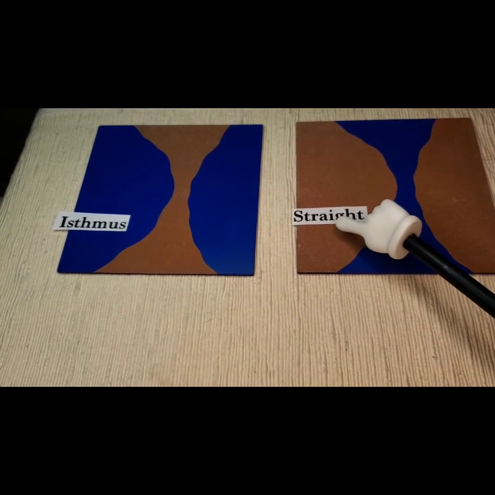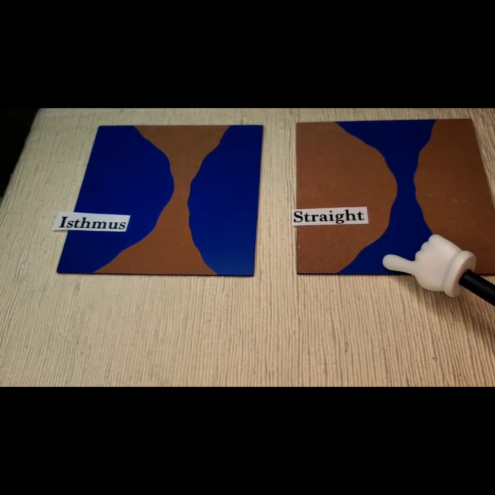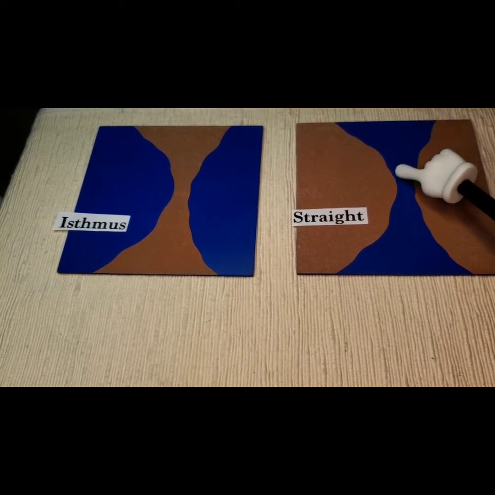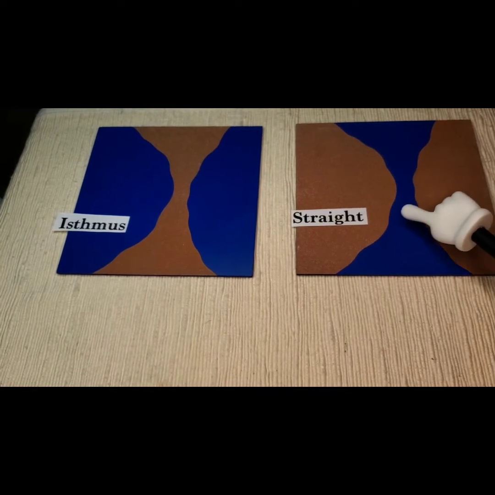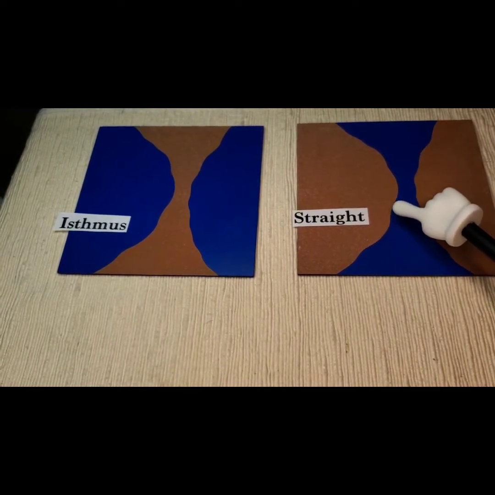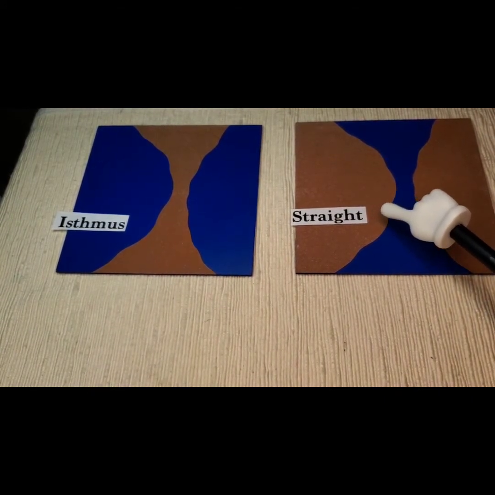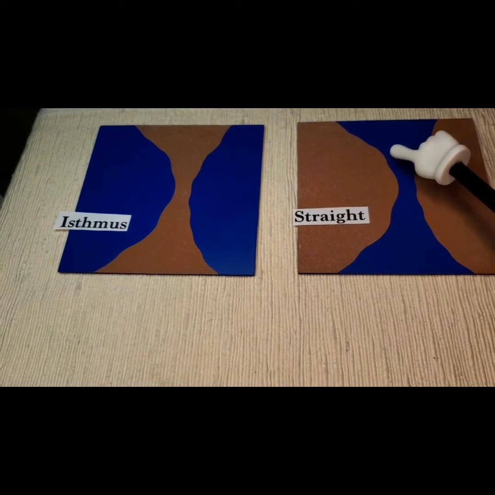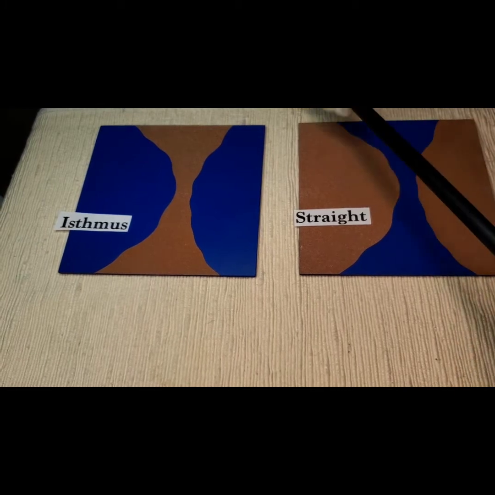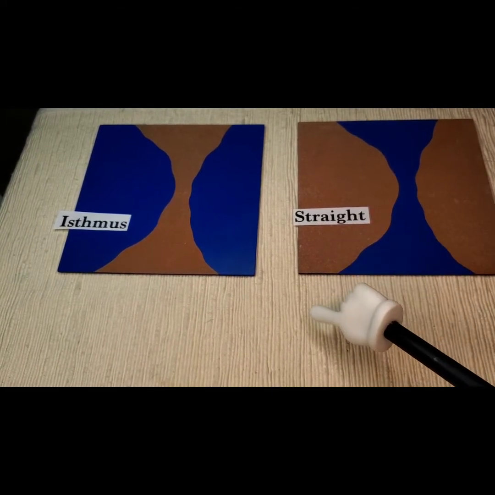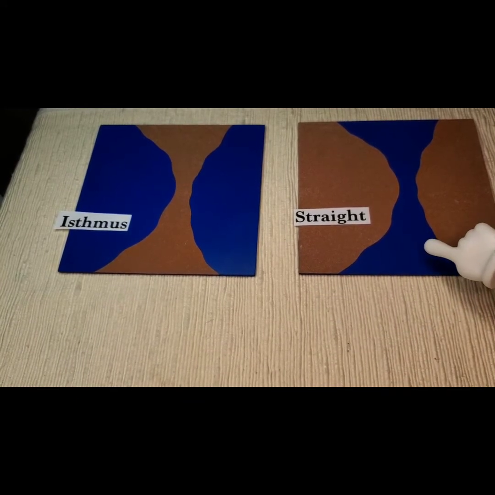And then there's the strait. The strait is a narrow body of water. Remember, the blue is the water, and there's this narrow piece right here. Narrow means small. This narrow body of water connects two larger bodies of water. So here's the narrow piece, and then it gets wider because there is a larger body of water here and a larger body of water here that we cannot see, but again, we need to imagine.